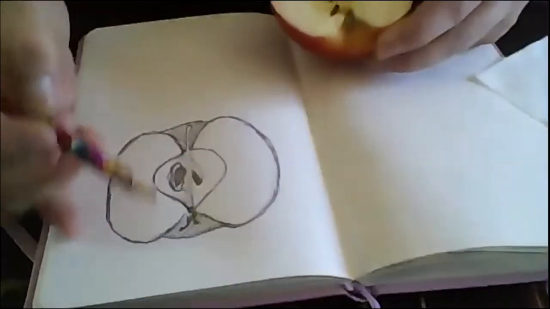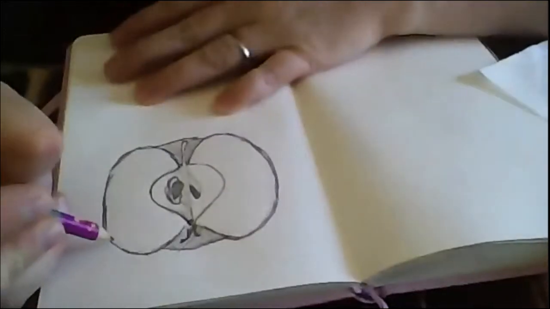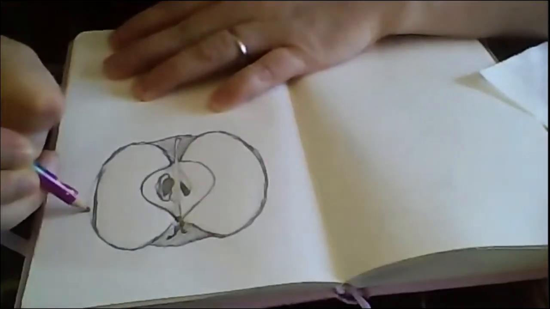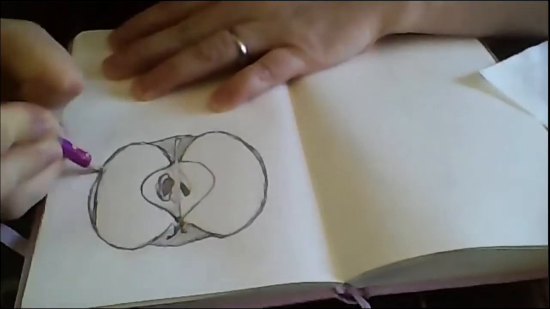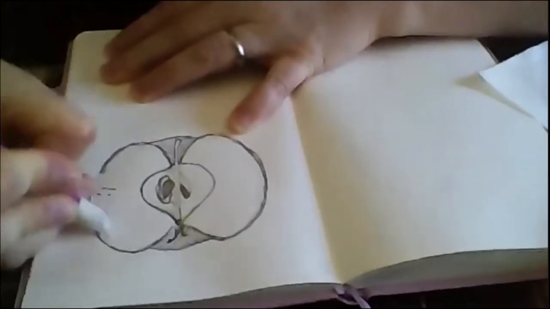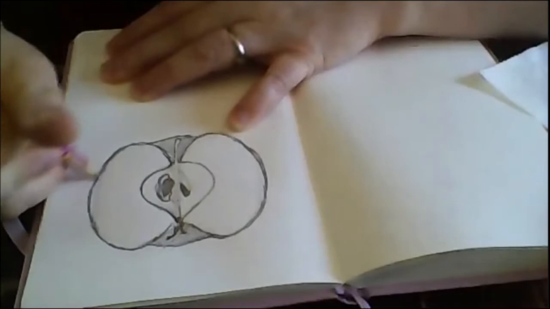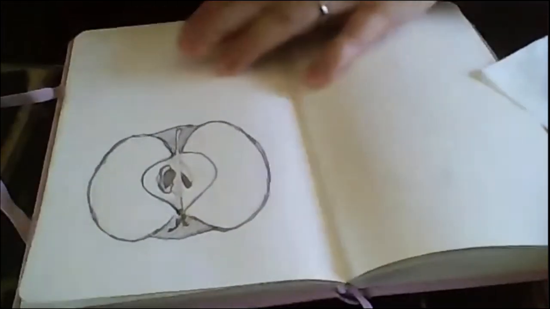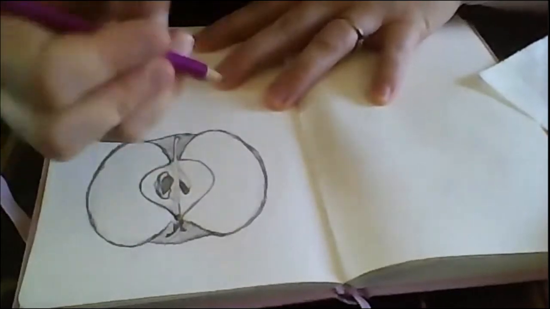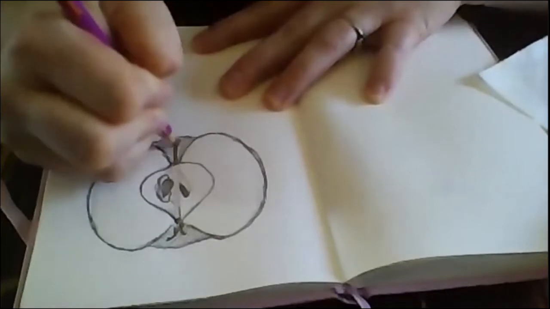Okay, so this is my apple. And I maybe even have it not quite as round as it should be over here. So I'm just going to round that out a little bit more and erase this part here. So here's my cross section. Okay, so I am going to label this here, and I'm going to color my stem in since it is dark as well.